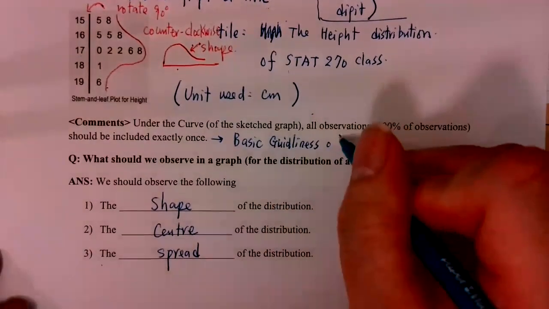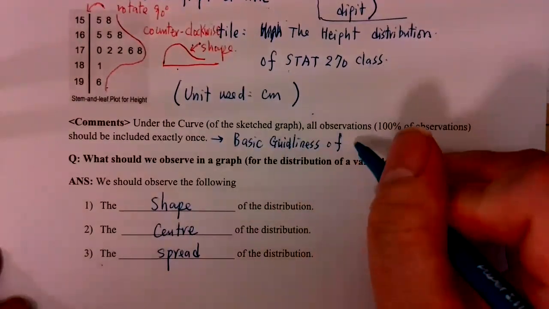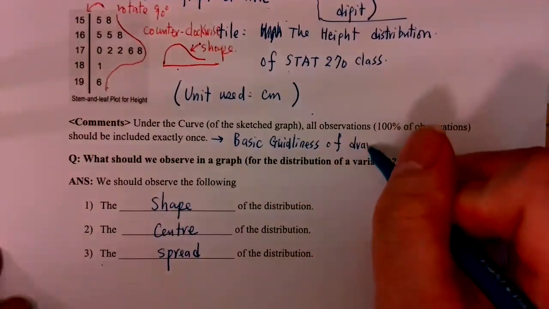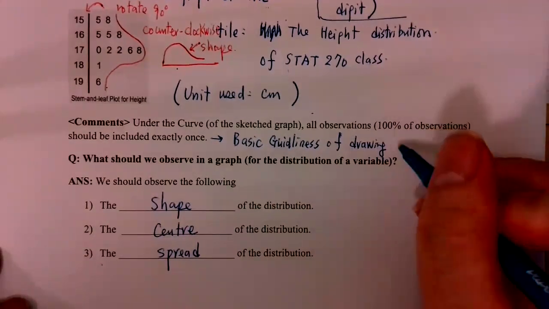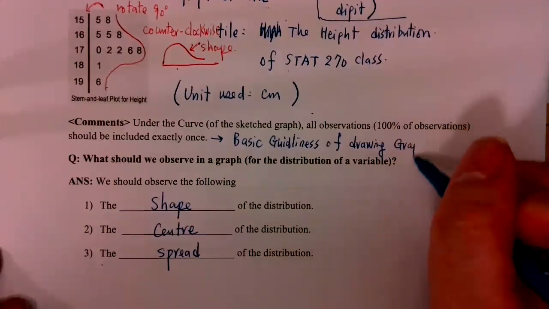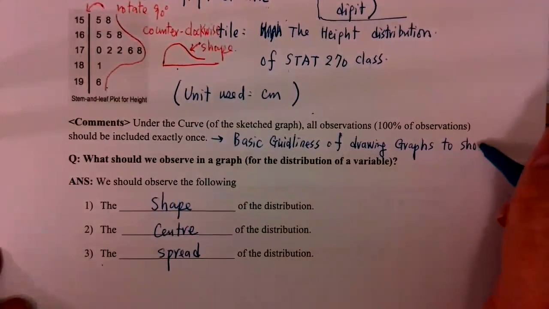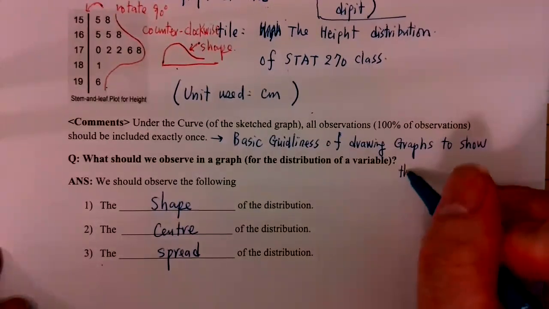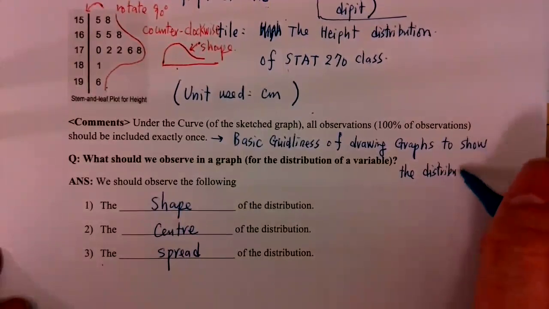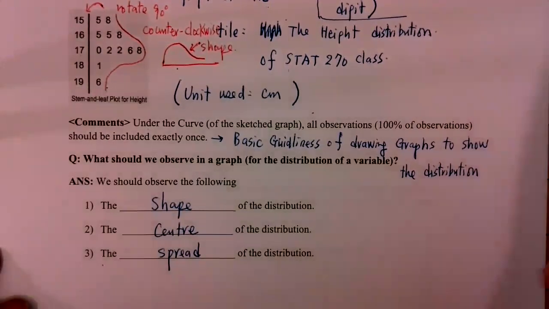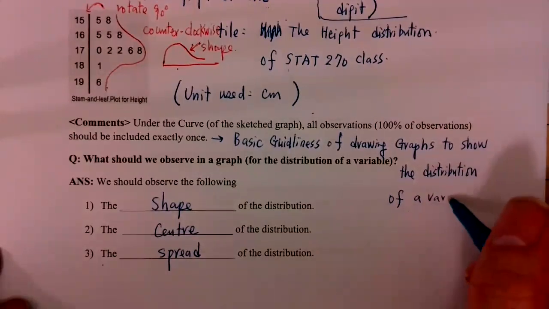Sorry. Basic guideline of all what? Drawing graphs to show the distribution of a variable.